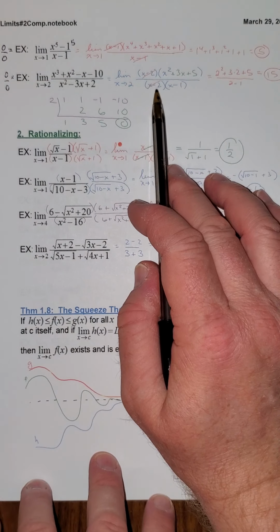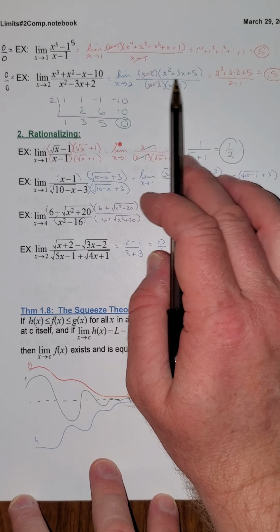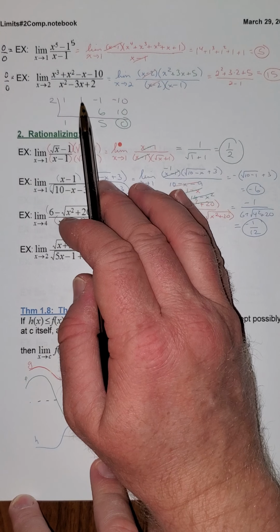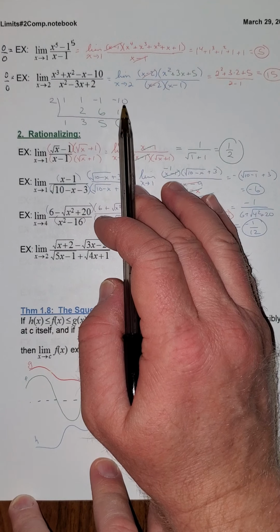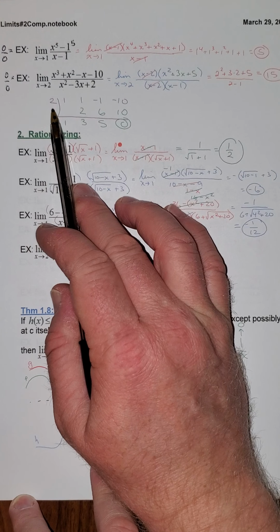Now, because x is approaching 2, ladies and gentlemen, I can almost guarantee you x minus 2 is a factor. Sure enough, x minus 2 times x minus 1 is how the bottom factors. Now, how did I figure out the top? I did synthetic division. X cubed plus x squared minus x minus 10. If x is approaching 2, put a 2 out front.